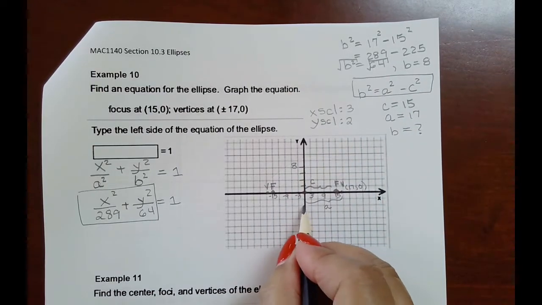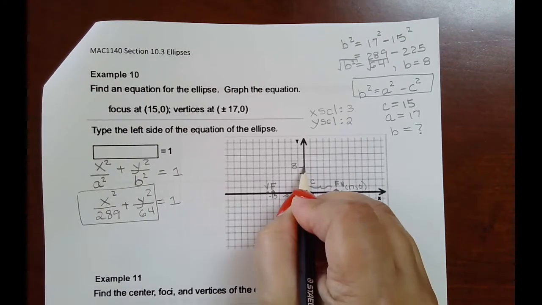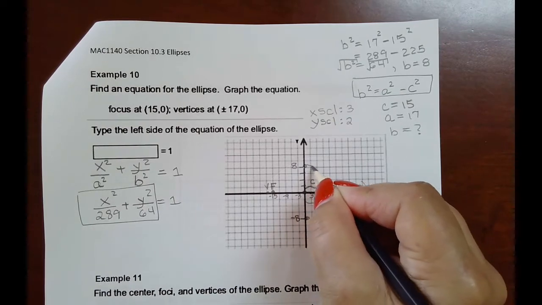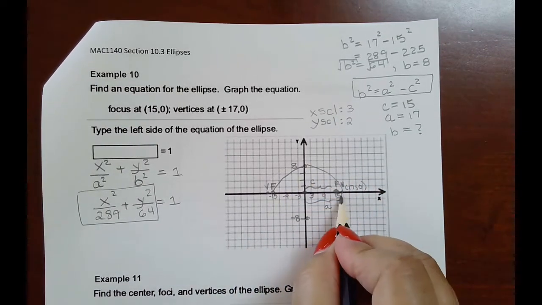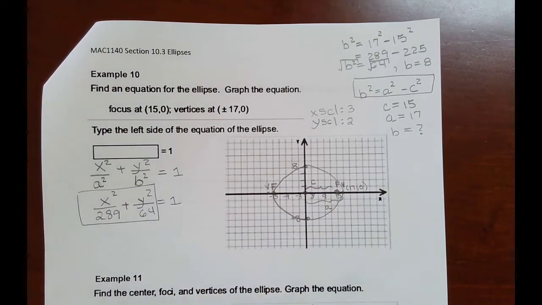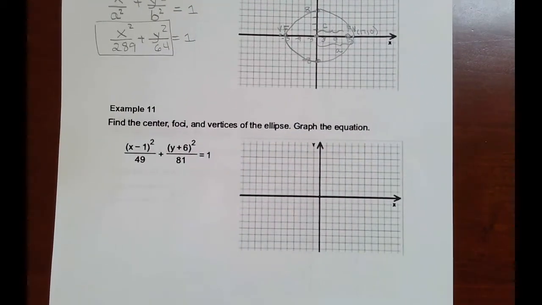And this will be -2, -4, -6, -8. And I'll go ahead and plot those points, and then I'll connect my vertices. So I found this b value myself. It allowed me to construct my minor axis and also to complete the diagram. Okay, number 10. Moving to number 11.